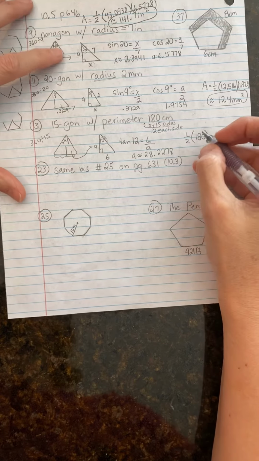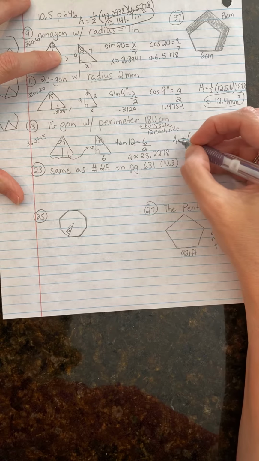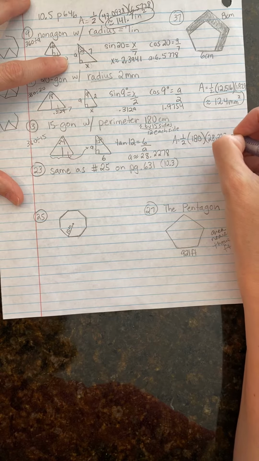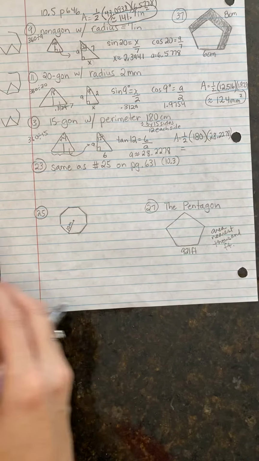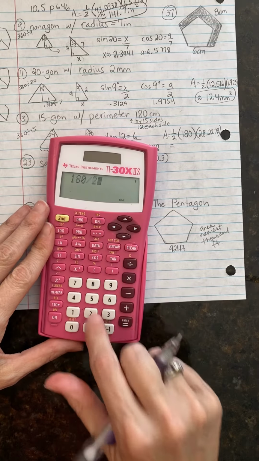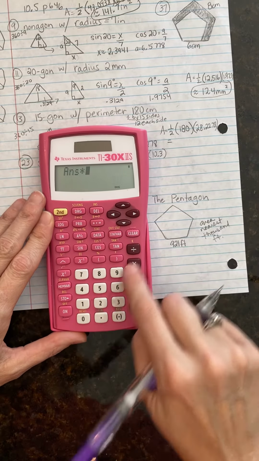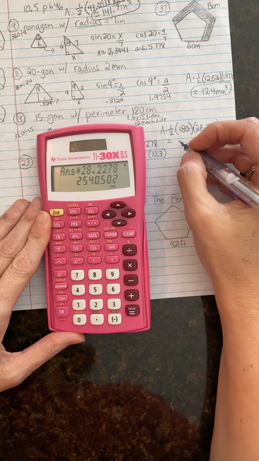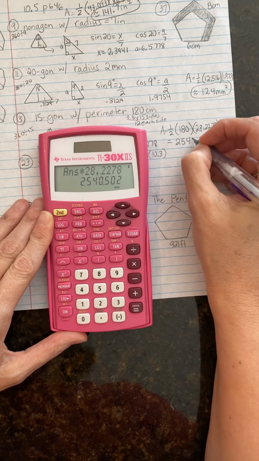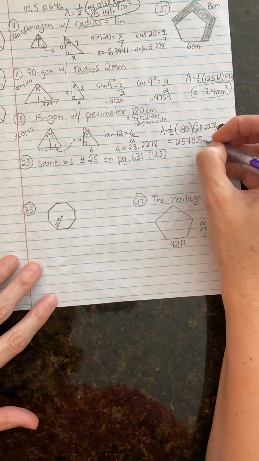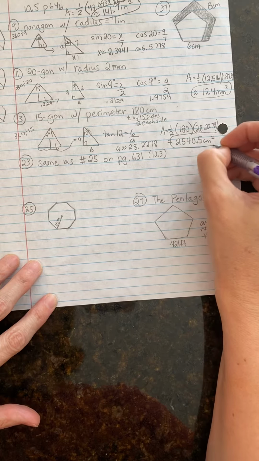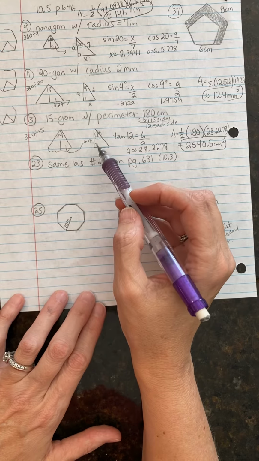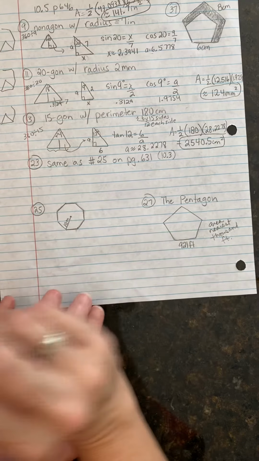And then the formula would be 1/2 times the perimeter. They already gave us the perimeter, 180. And the apothem we just found out to be 28.2278. So 180 divided by 2 times 28.2278 is 2540.5 centimeters squared. That one was a little bit easier because they gave us the perimeter already and we didn't have to do trig twice. We only had to do the trig one time to get the apothem.